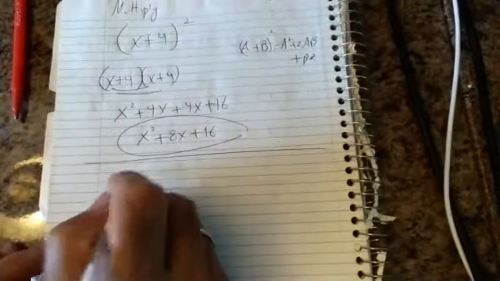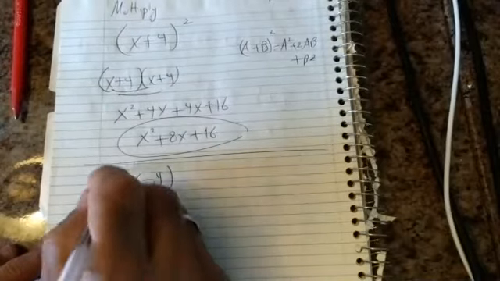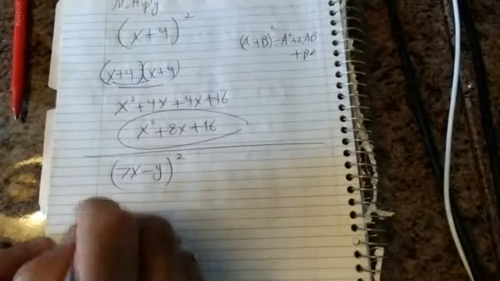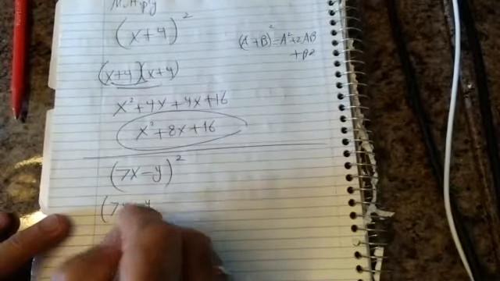Let's look at this one. 7x minus 5 quantity squared, right? So you take it and multiply by itself.